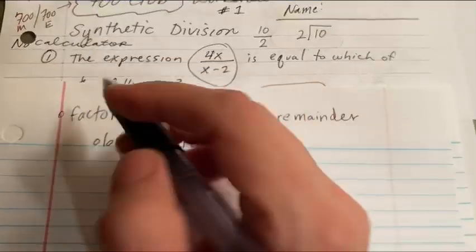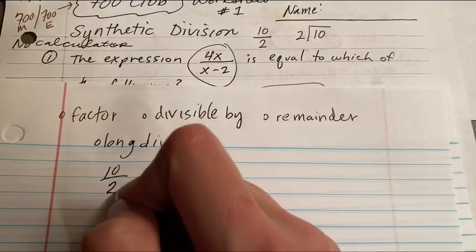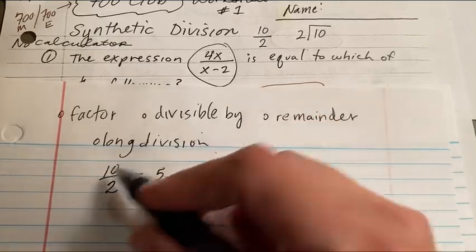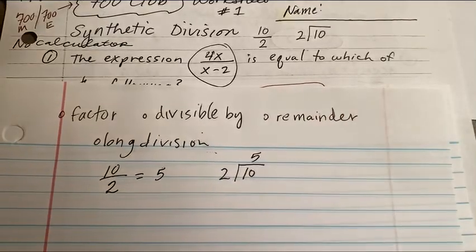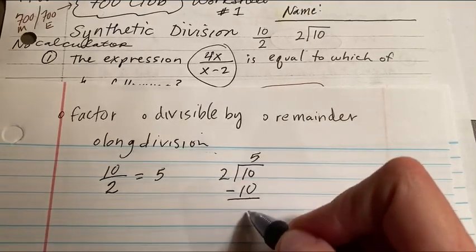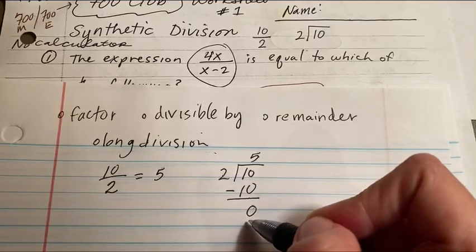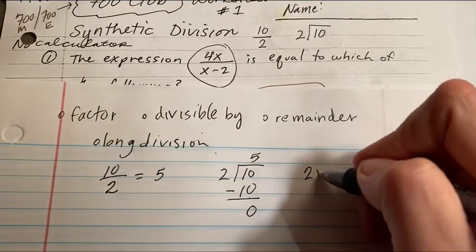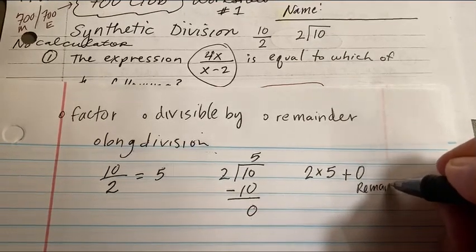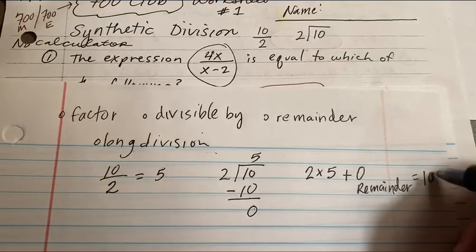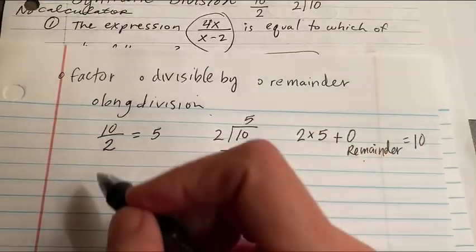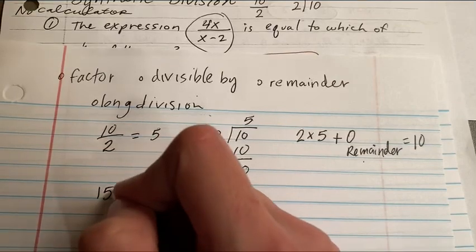So let me explain. When you see a fraction like this, 10 over 2, you think, oh, 10 divided by 2 is 5. So how did we do this back in the day when we did long division? We did 5 times 2 is 10, and we distributed a negative through and vertically canceled this out. 10 minus 10 is 0. So you might also think you could rewrite this: 2 times 5 plus no remainder is equal to 10. 10 is equal to 2 times 5 and nothing left over.